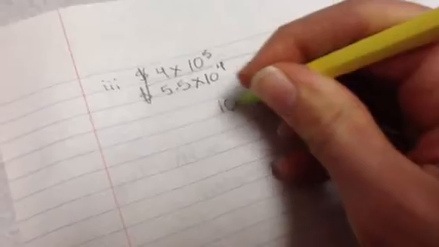Then I'm going to divide it by the 55,000 I just found, which is 5.5 times 10 to the 4th. Dollars cancels. Let's subtract our exponents, and we're going to get 10 to the 1st.